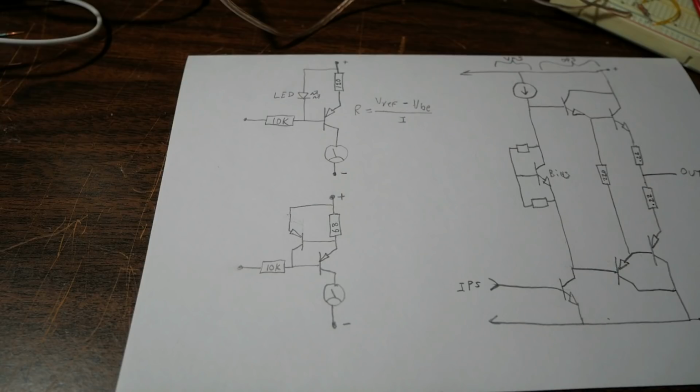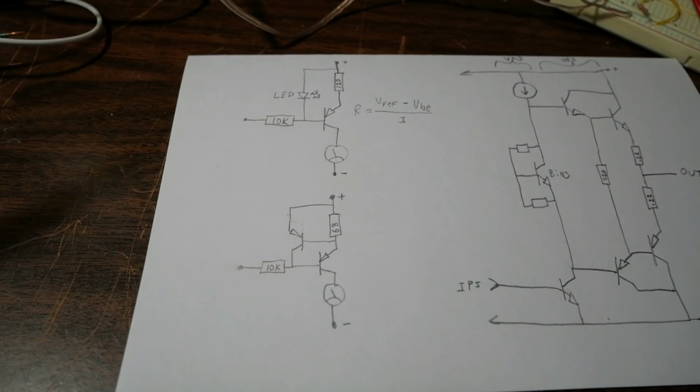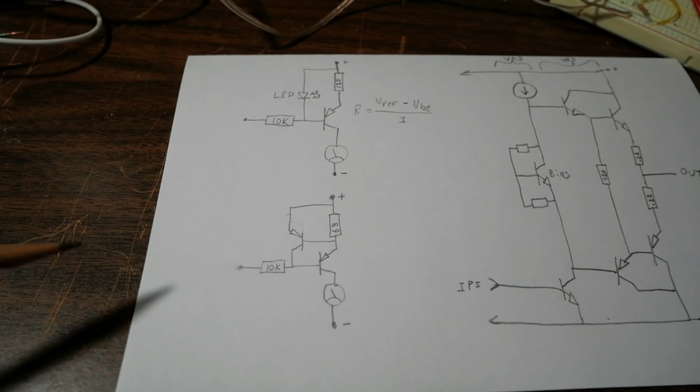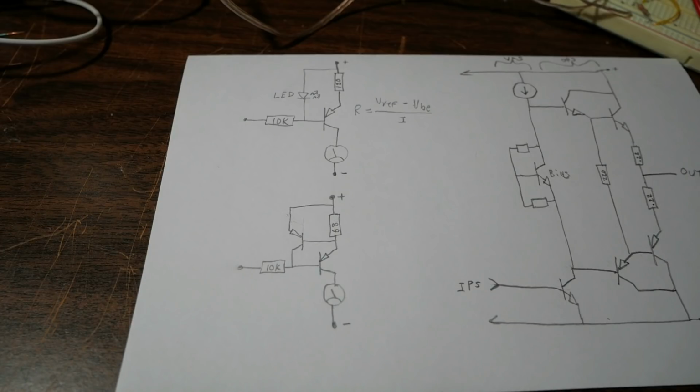It's completely unnecessary to use a precision constant current source. These work more than well enough. You don't have to get a precision voltage reference and then use an op amp to generate the constant current. It just doesn't make sense to go through that complexity when something like this is more than adequate.